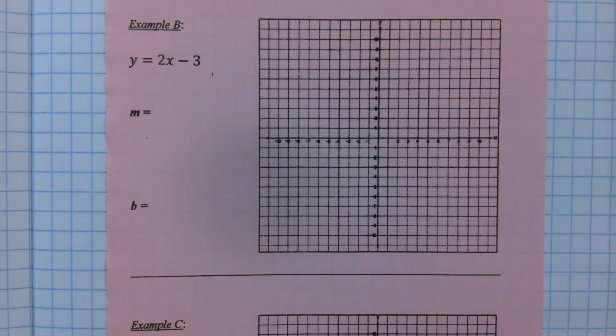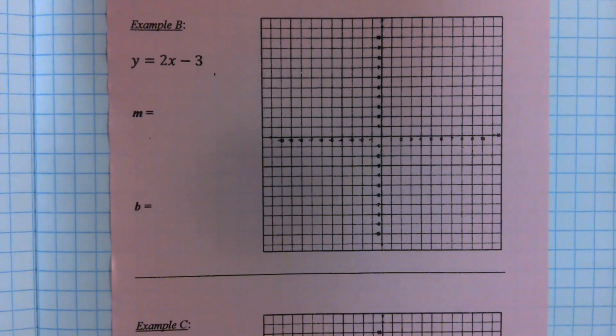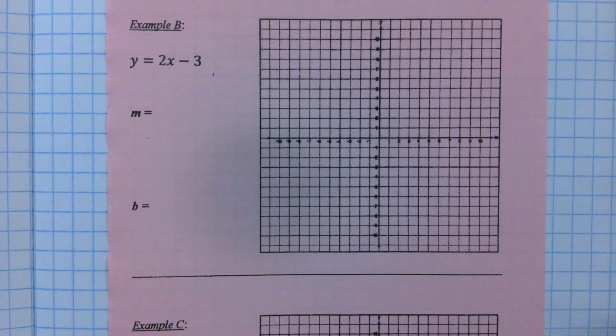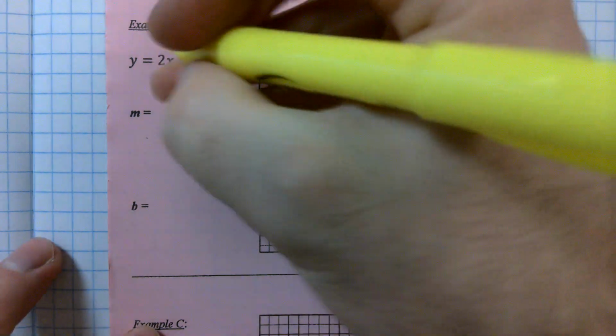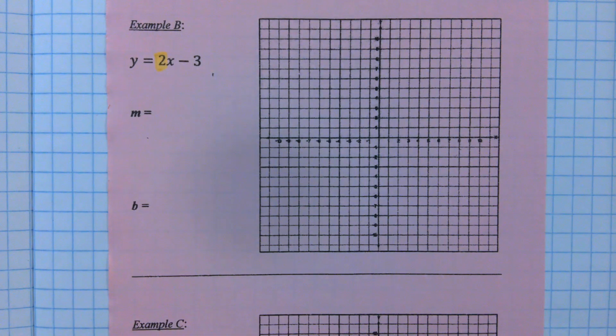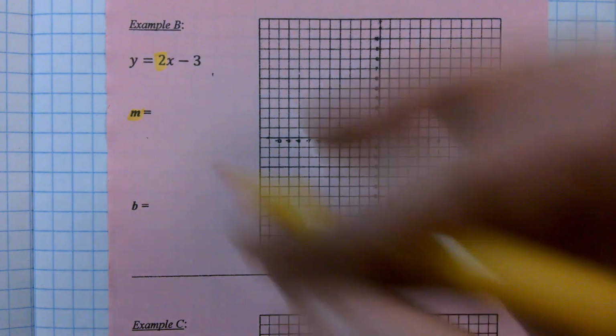All right, let's go ahead and take a look at example B. All right. So with my slope highlighter, who can tell me what's my slope for this line? Your slope is 2. How do we know that it's 2? It's right in front of the X. Gentlemen in the back. Hands. So my M is 2.